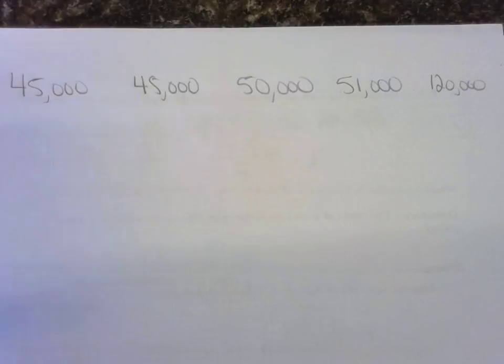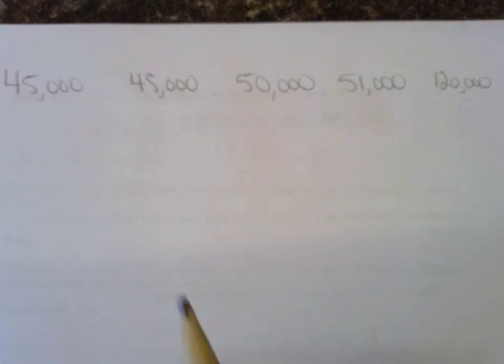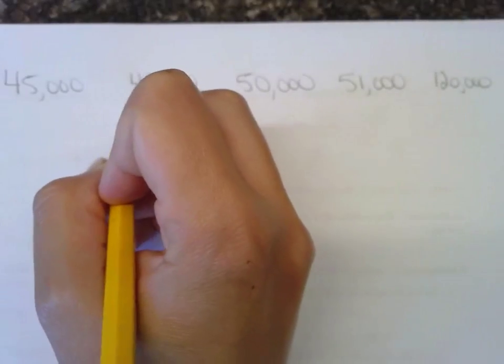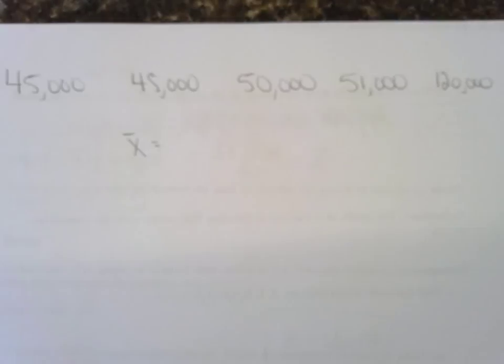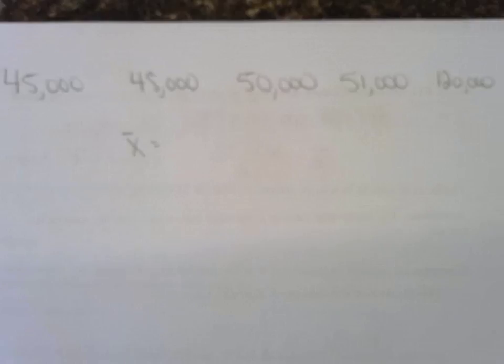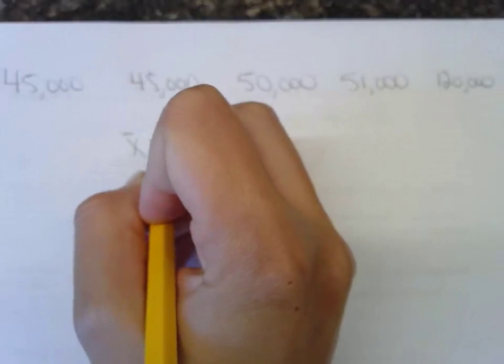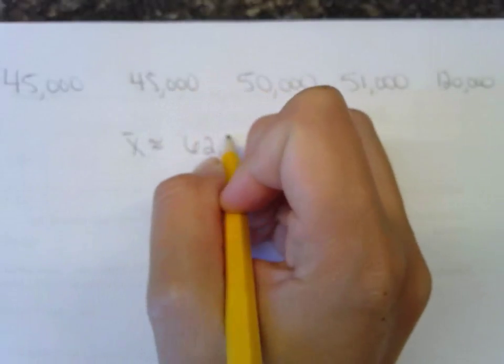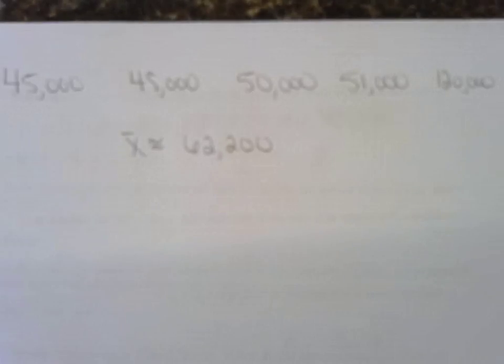Okay, so they want to find the average or a typical salary for this city. If we were to do the mean here, so X bar, 45,000 plus 45,000 plus 50,000 plus 51,000 plus 120,000. You got about 62,200. So I just quickly did that. Remember, to find the mean, you add them up, and you divide by 5 here.